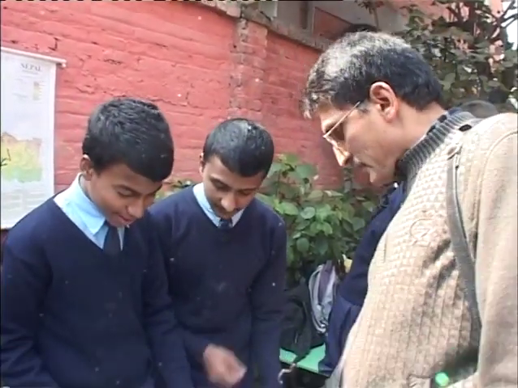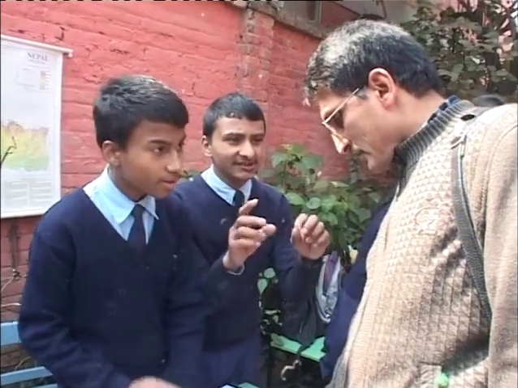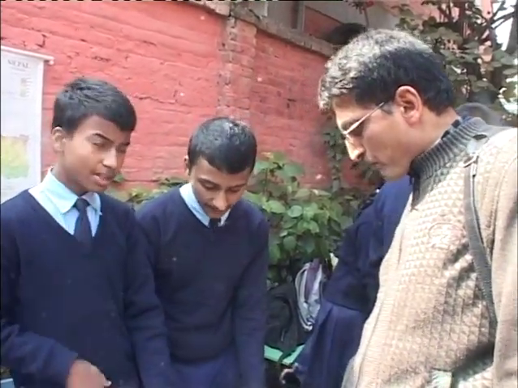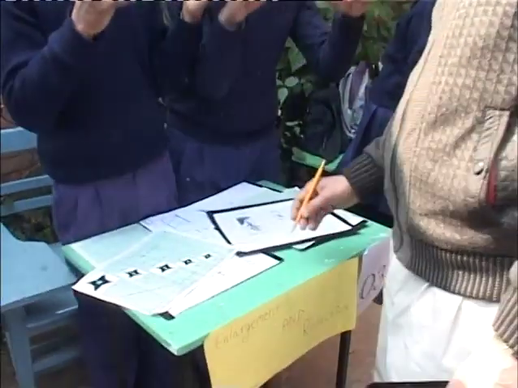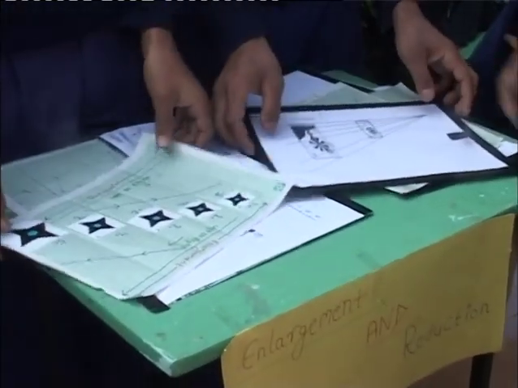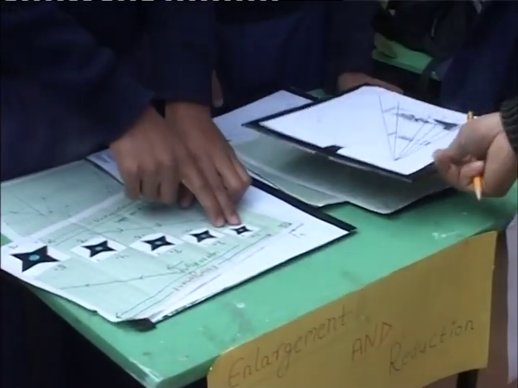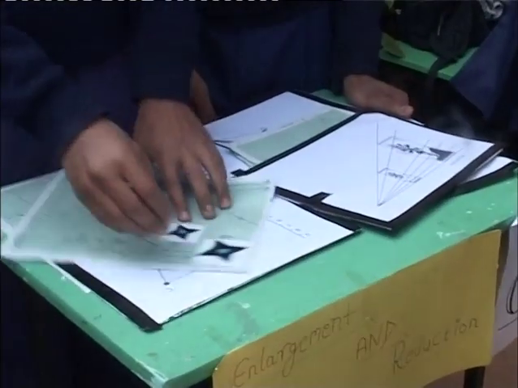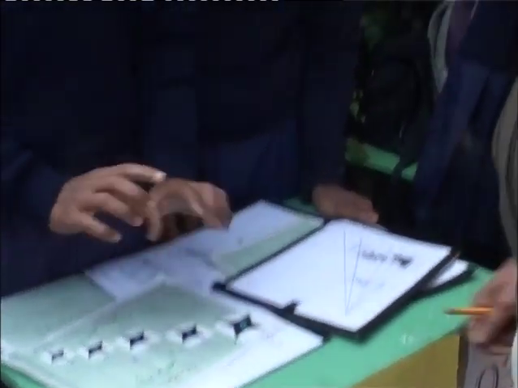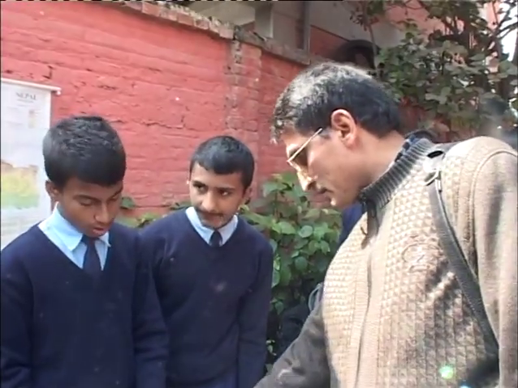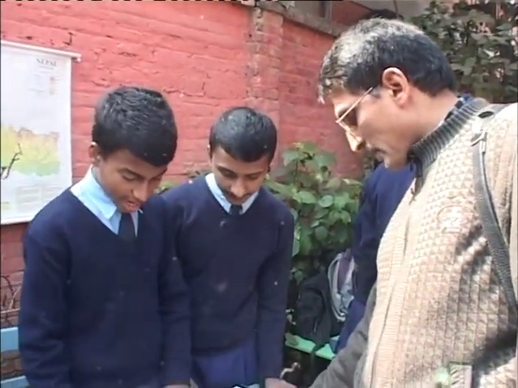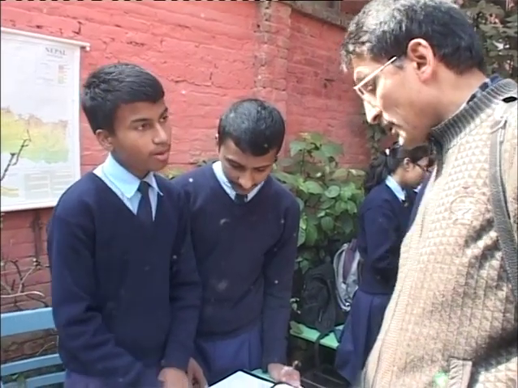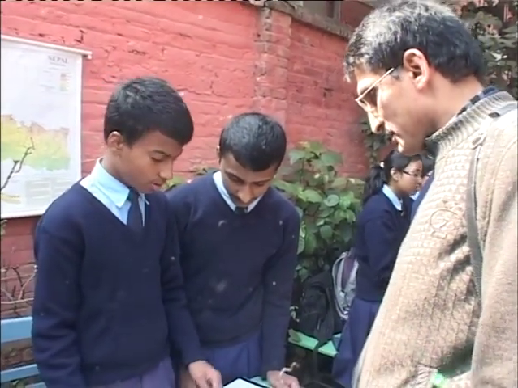We can see here also enlargement and reduction. In a camera, with the help of the zoom, that is enlargement, and the same photo can be enlarged from the same size to bigger. And this bigger photo can be reduced to the same size and smaller. So this is reduction, and the opposite is enlargement.